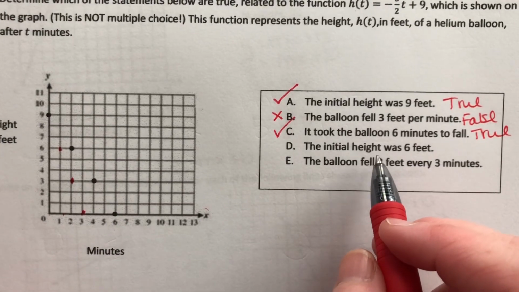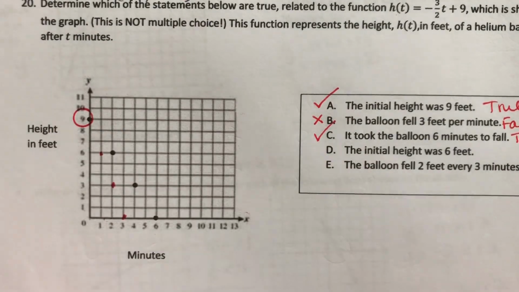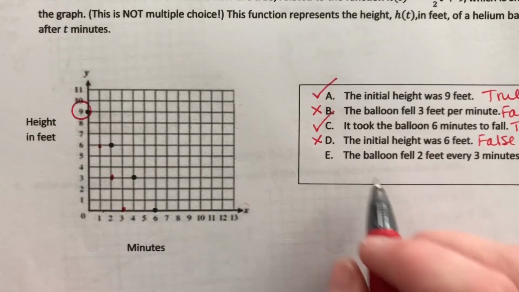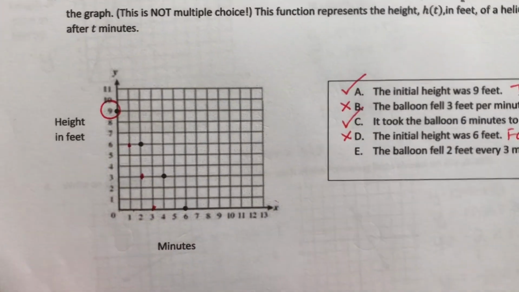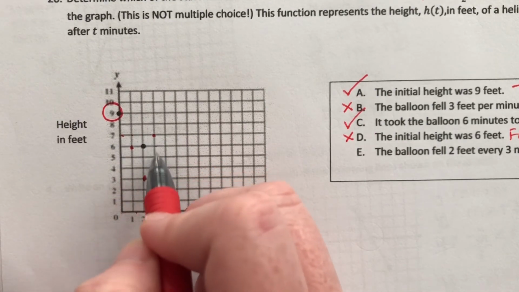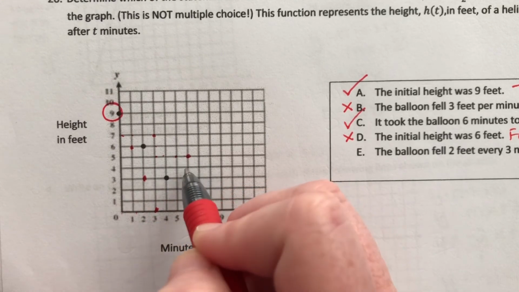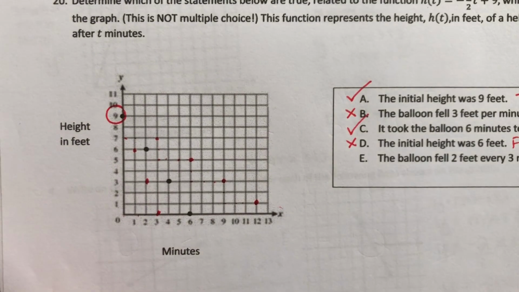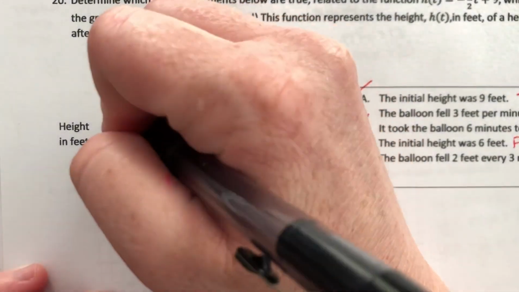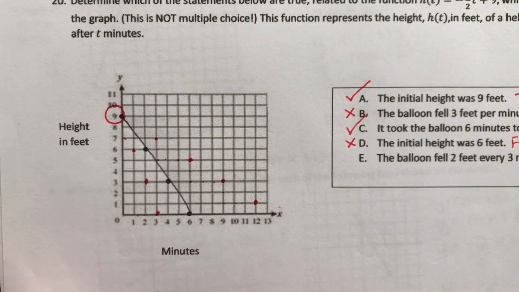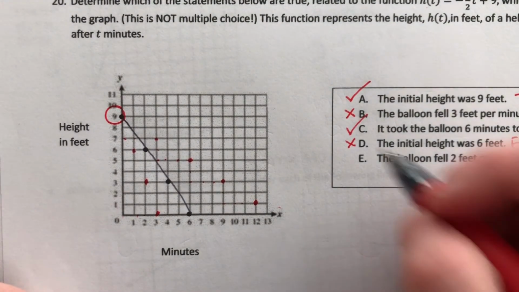D, the initial height was 6 feet. Did it start off at 6 feet? No, it started off at 9 feet. False. And then last but not least, the balloon fell 2 feet every 3 minutes. So it's saying we're going down 2 over 3, down 2 over 3, down 2 over 3. Here's the points they gave us. So do those red dots I just added match up with this line? No, they do not. So that is not true.